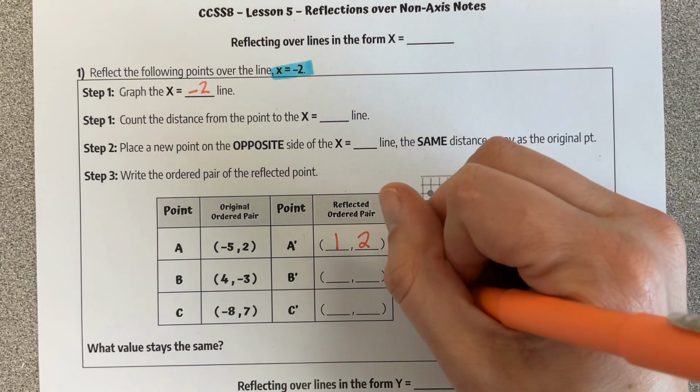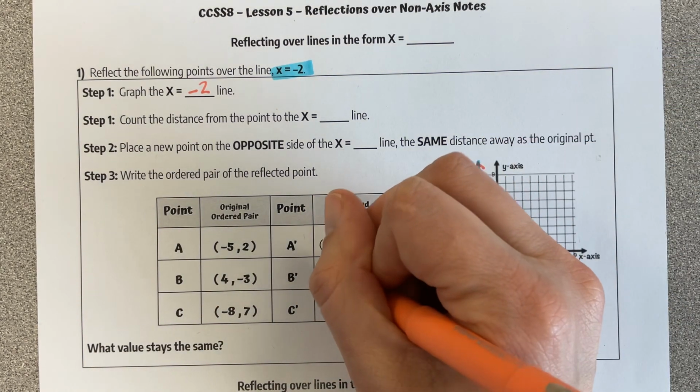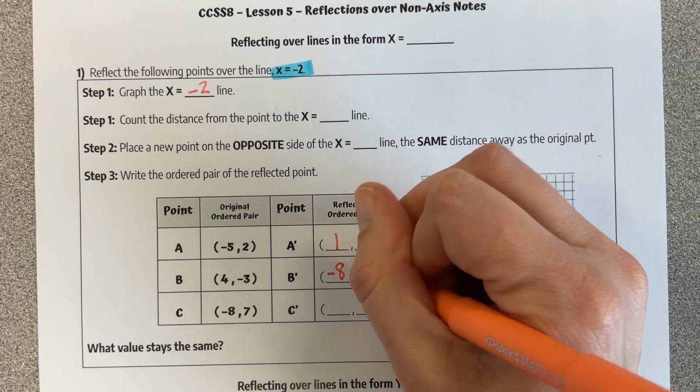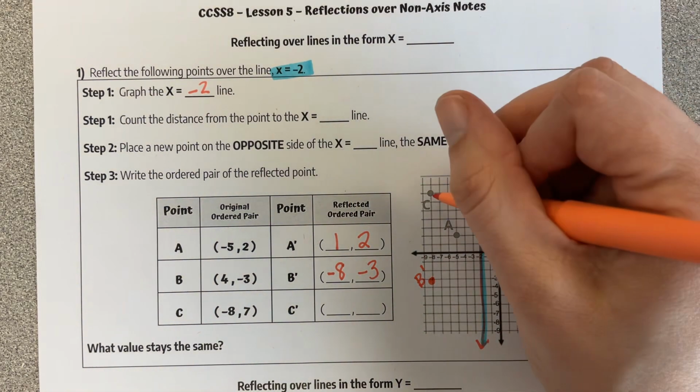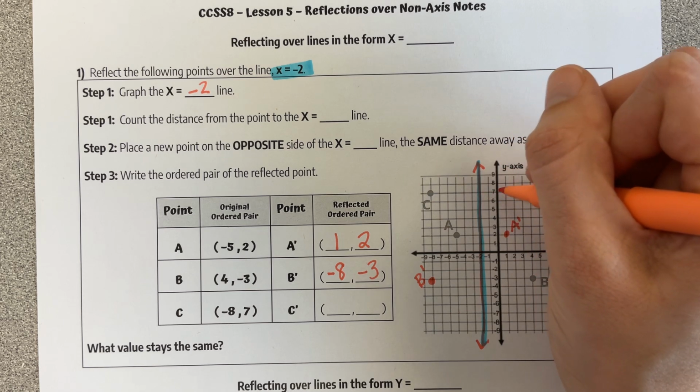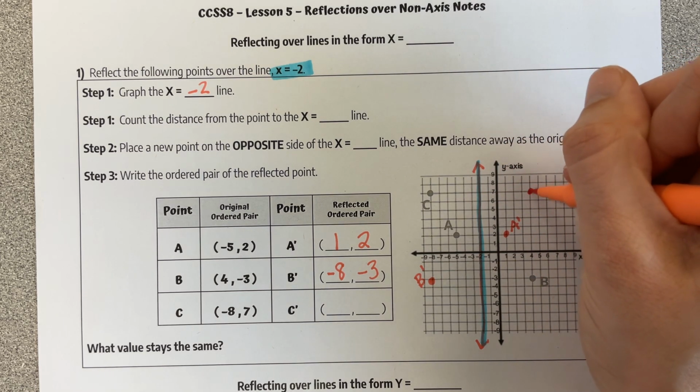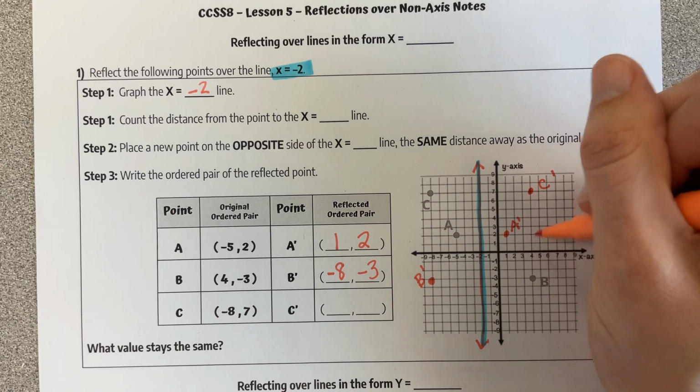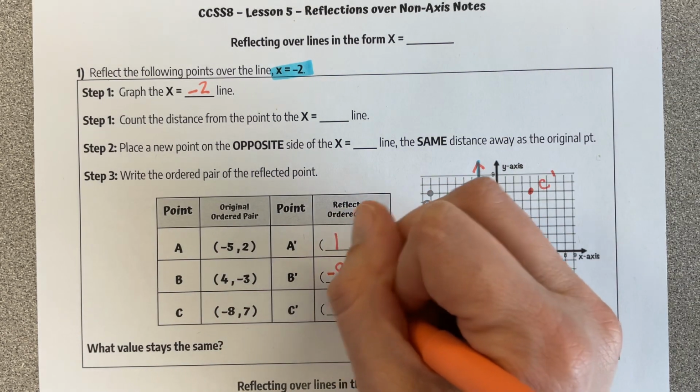That's B prime at the point -8, -3. And for C, we're going over 1, 2, 3, 4, 5, 6. C prime is at the point 4, 7.